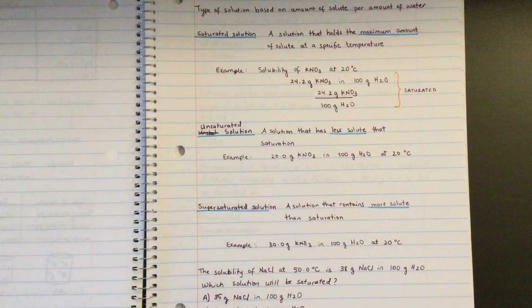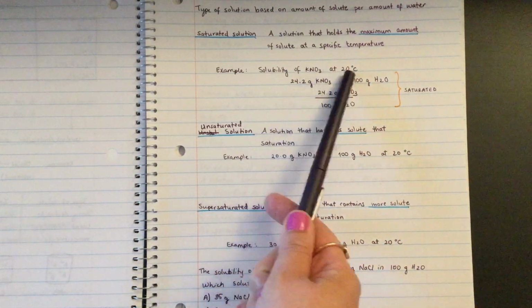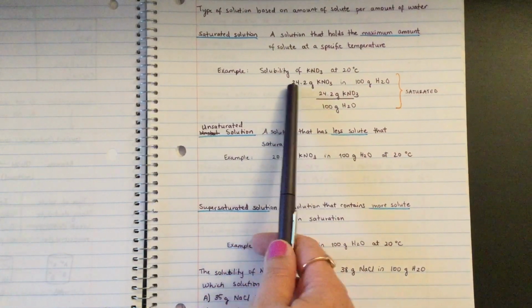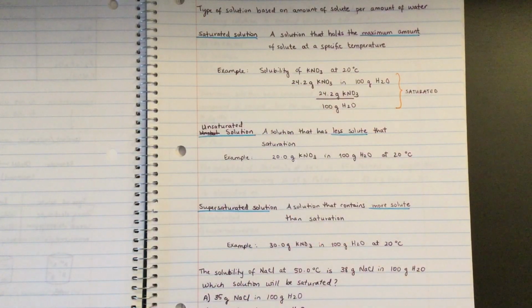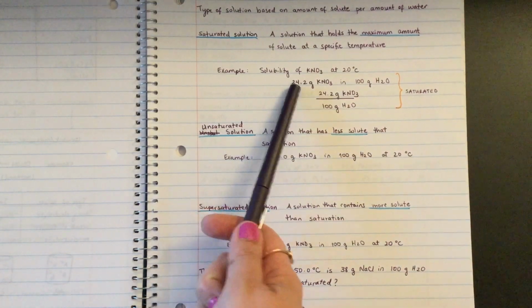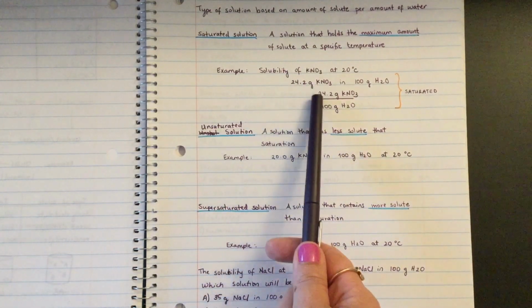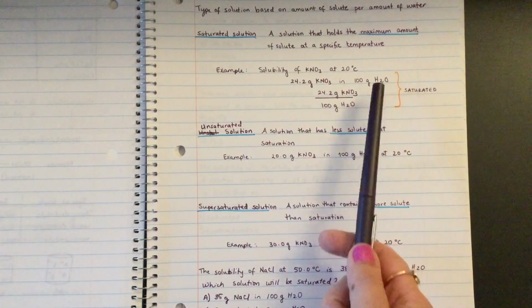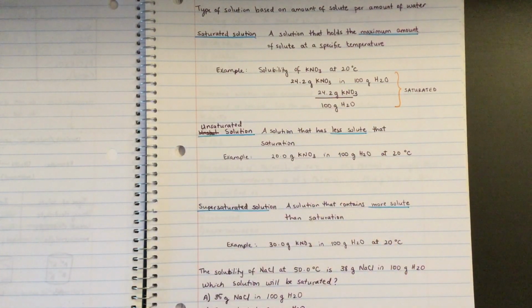Then an unsaturated solution is a solution that contains less solute than the maximum amount that you can dissolve. For potassium nitrate at 20, the maximum amount is 24.2 grams in 100 grams of water. So if you have less than 24.2 grams of potassium nitrate in 100 grams of water, you will get an unsaturated solution, because you can actually add more potassium nitrate, and your 100 grams of water should be able to dissolve additional solute.